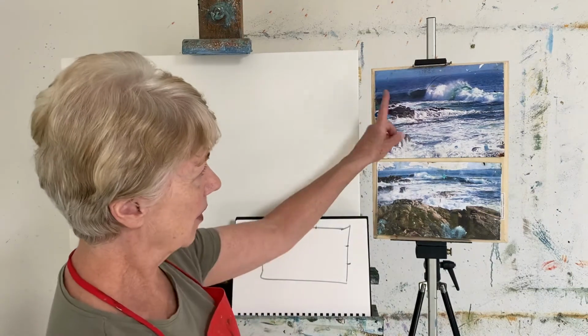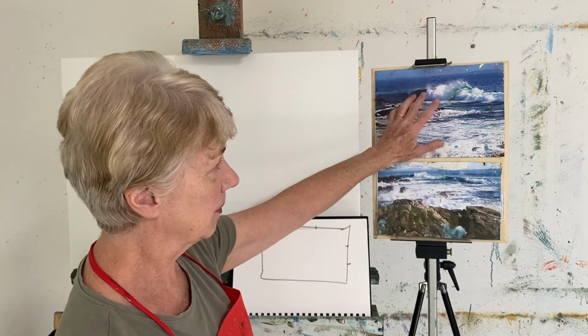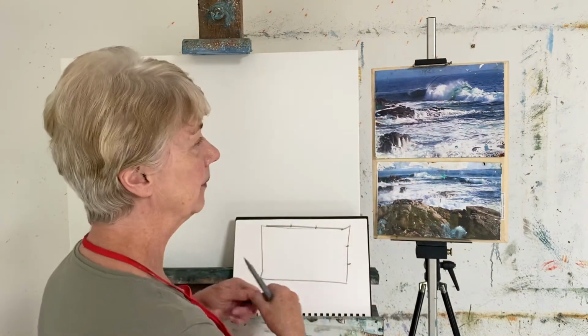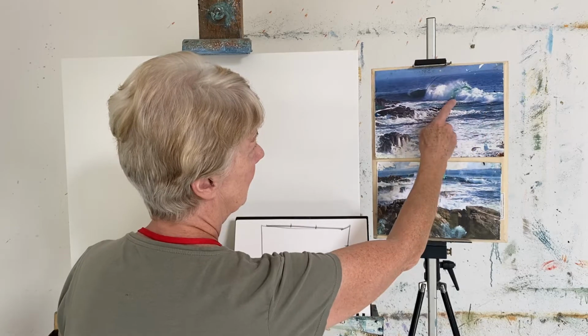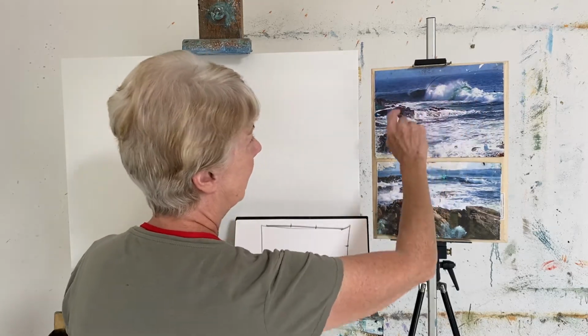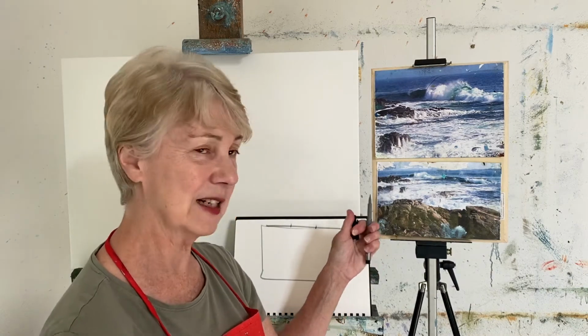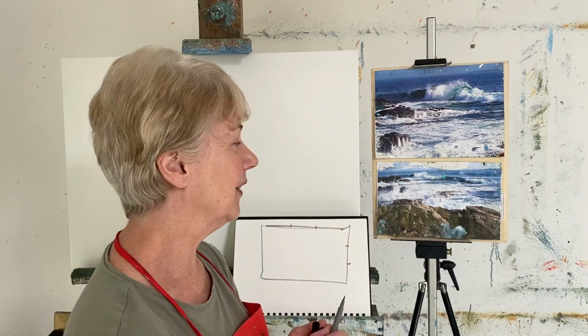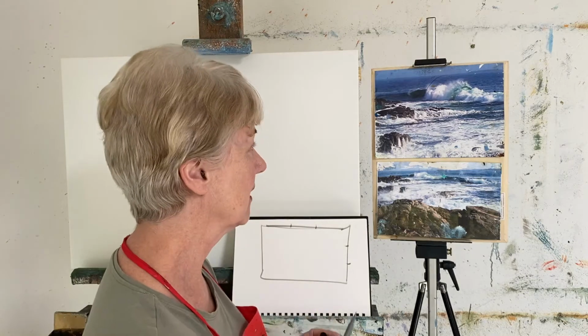So when I was cropping this photo for this close-up, I already placed that wave where I wanted to be, which is about a third in and a third down. And then once I've identified my center of interest and placed it well, I then need to look at all the other elements and make sure that they are supporting and drawing the eye to my center of interest.